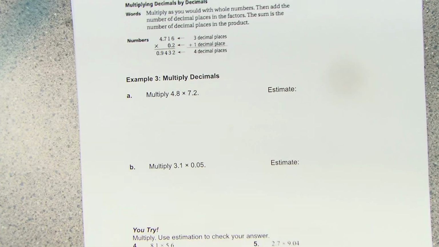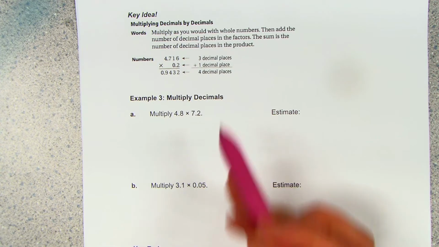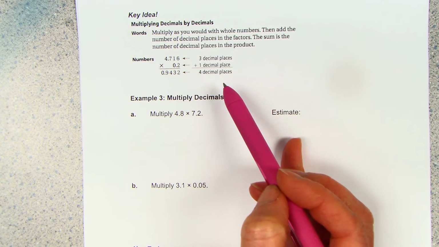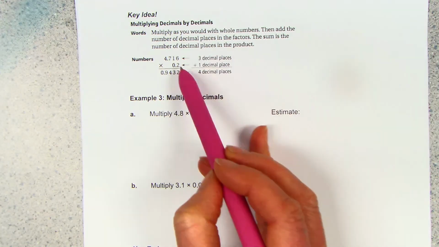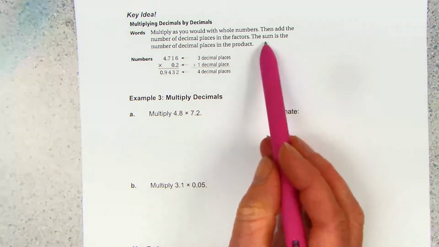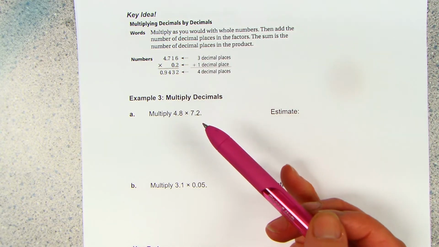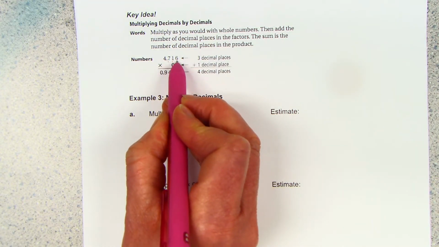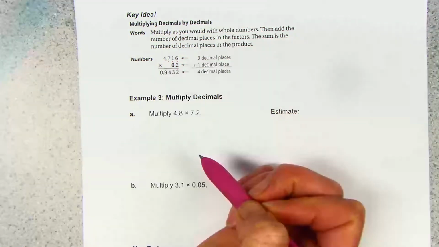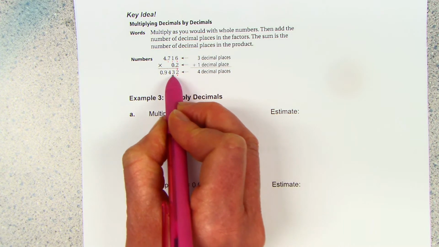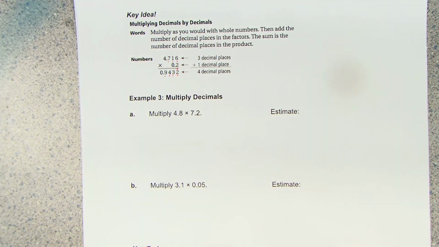All right. So then it gets a little bit trickier. We're going to multiply decimals by decimals. But the rules are still the same. You're still going to add up the number of decimal places in the factors, and then that sum is the number of decimal places in the product, right? So now we have 1, 2, 3, 4 numbers behind the decimal in the factors. So you're going to use 1, 2, 3, 4 numbers behind the decimal in the product, right?